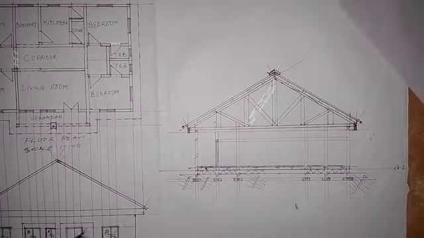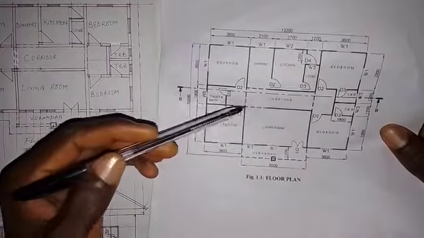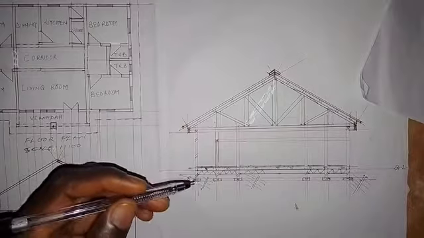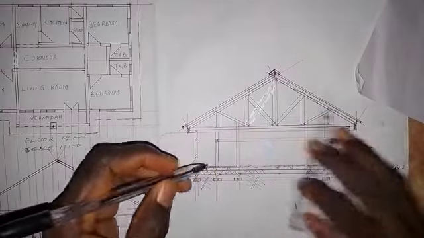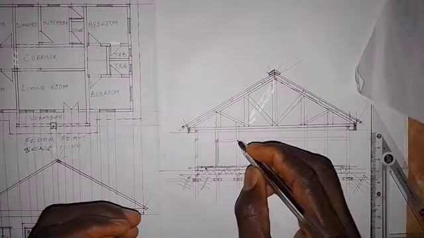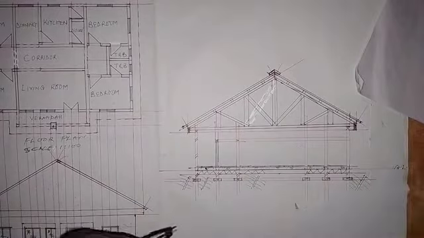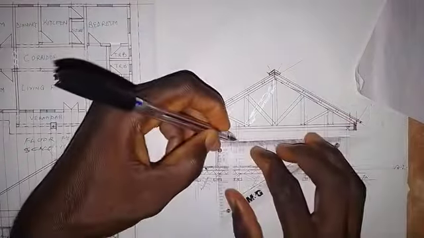Next, we have a beam here. What we are going to see here is a beam. The beam is also of the same thickness as that of the lintel. So we put it here. This is where we have it. Okay, so that's where we have it. So just make this.